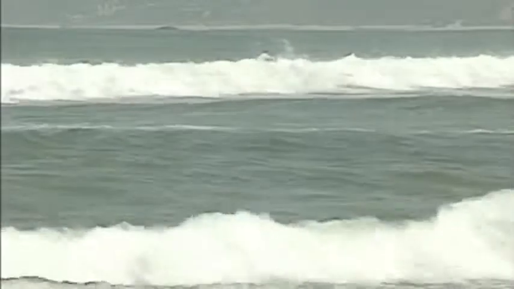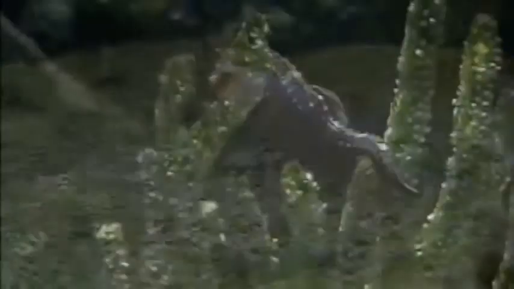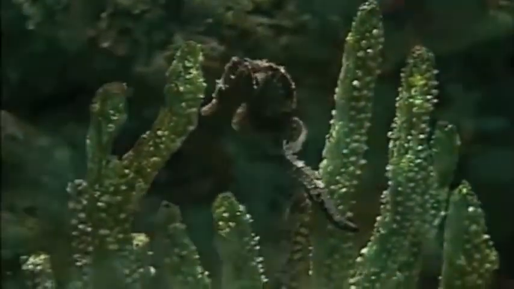Marine regions include bodies of salt water, such as oceans, and some lakes. Marine regions support all kinds of animals, including sharks, fish, and seahorses. Seaweed makes up a large portion of the marine plant life.